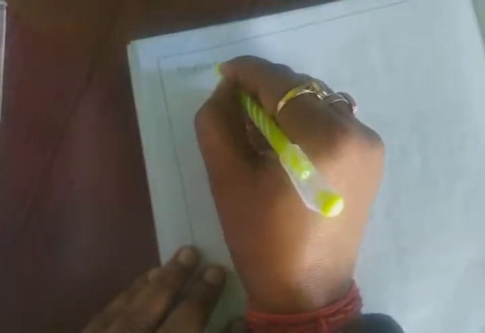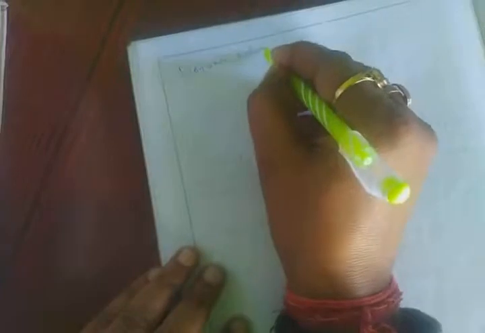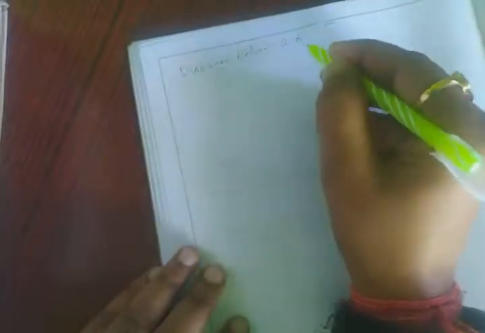Similarly, we will find the distance between QR. This distance is called D2.